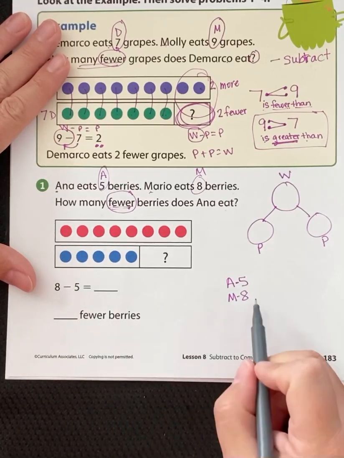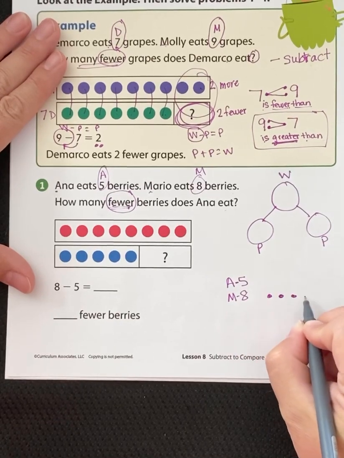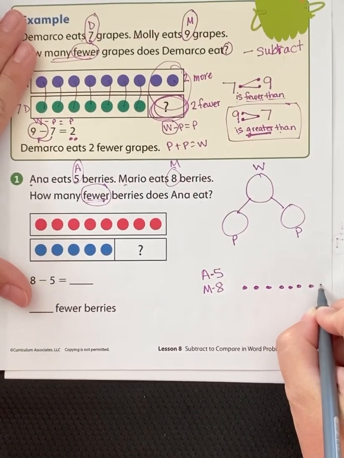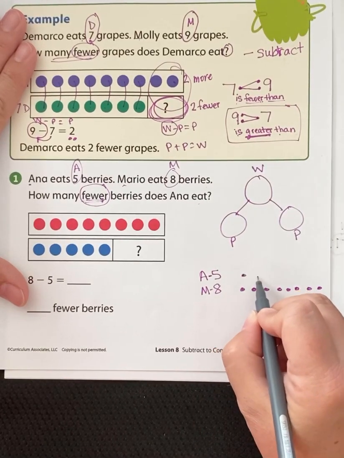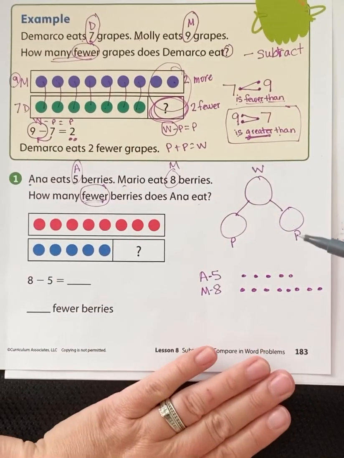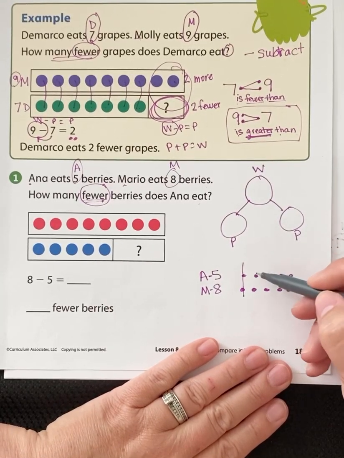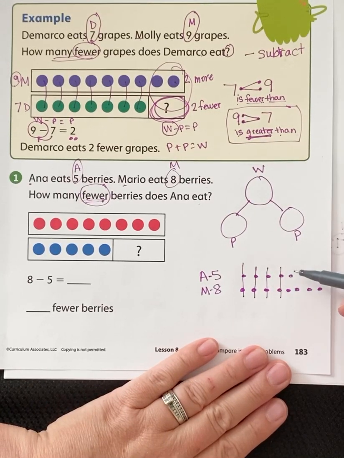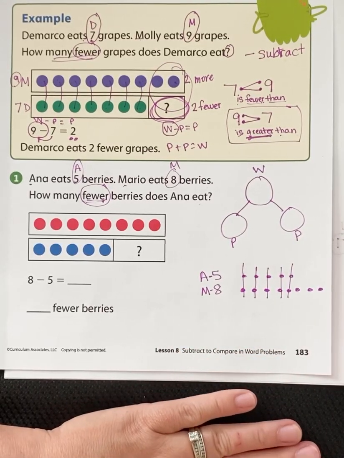Okay, so if Mario has 8, let's draw 8. 1, 2, 3, 4, 5, 6, 7, 8. And Anna has 5. Let's draw her 5. 1, 2, 3, 4, 5. So if we're looking at this, we can see that Anna and Mario ate 1. They also ate 2 berries. They ate 3. They ate 4. And they ate 5. So both of them had 5 berries.